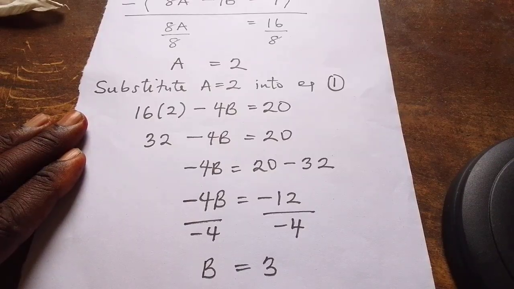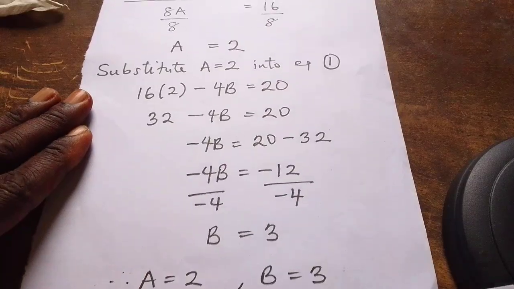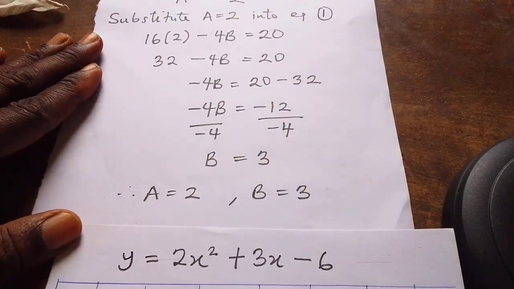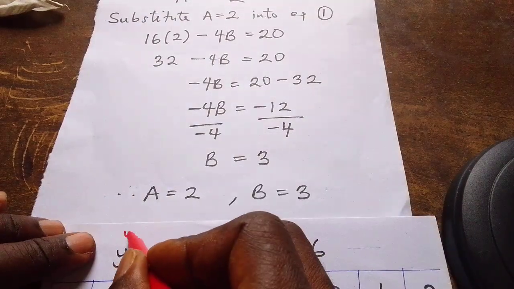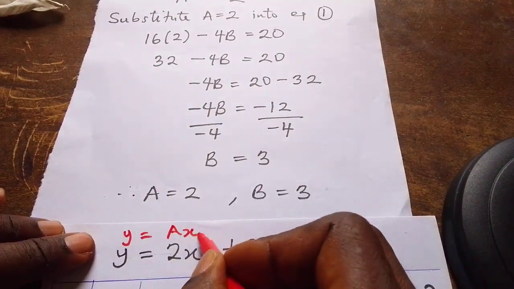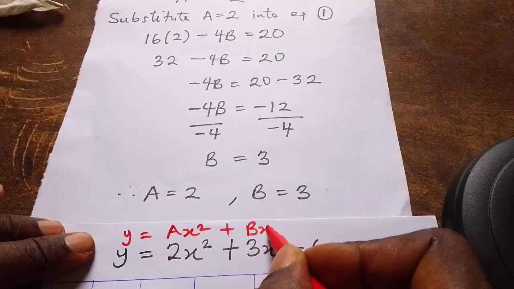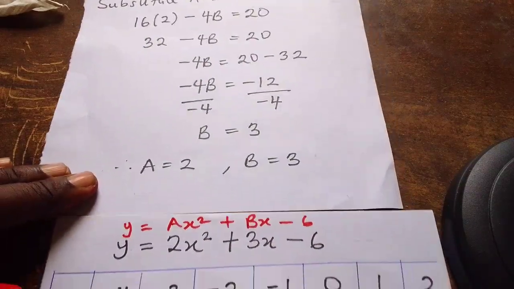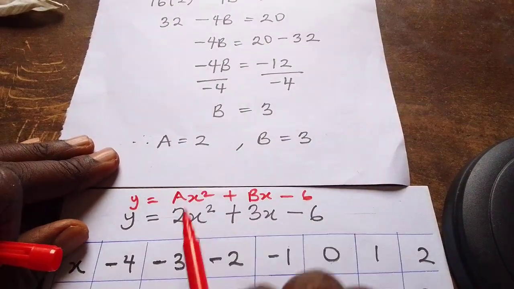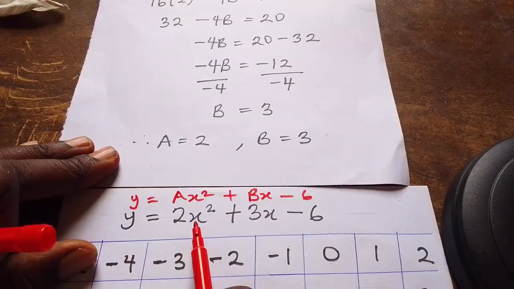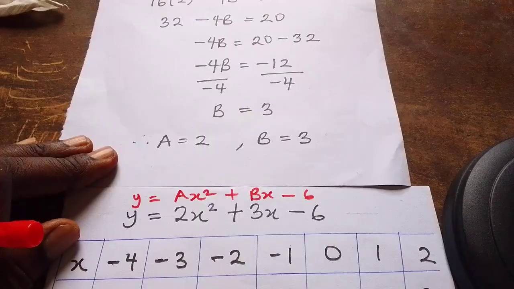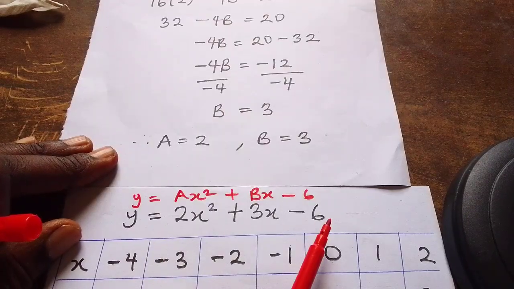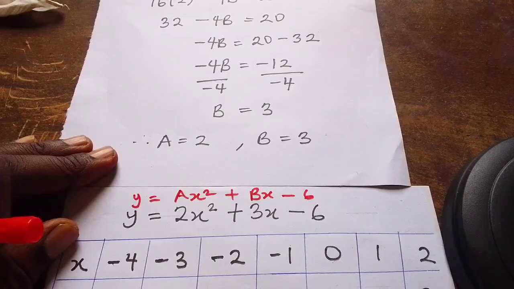So I'm now going to substitute the values of a and b into the equation. The equation is y equals ax squared plus bx minus 6. I've got the value for my a to be 2, so you substitute there: 2x squared plus b, which is 3x, minus 6. So this is the real equation that is used to make the table. So it will now be easier for me to complete the table.